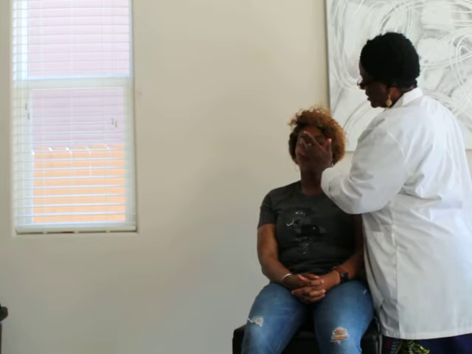I'm going to use some light. Let me use this pen light. Do you have any tenderness? No. So after inspection, the next thing is palpation. I palpate from one side to the other side. I'm asking my patient to tell me if she has any tenderness or pain.